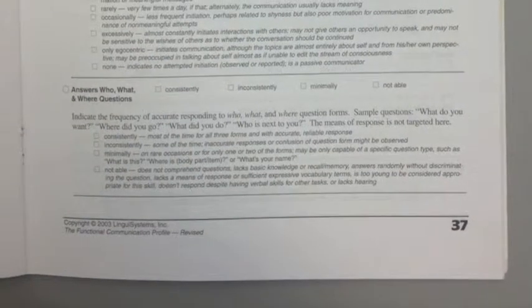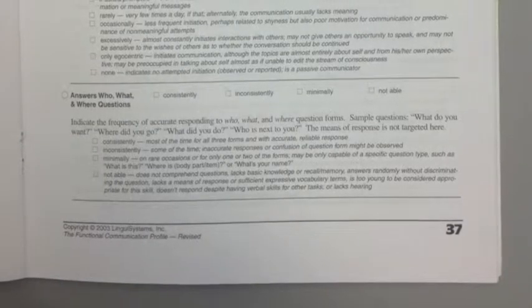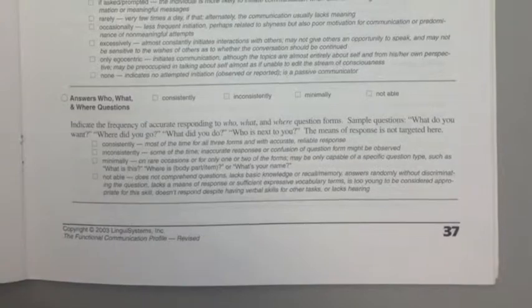This activity evaluates the client's pragmatic and social language abilities. The clinician asks various who, what, and where questions and assesses the client's response. Okay, I'm going to ask you some questions. What did you have for breakfast this morning? Pop-Tart. And what kind of Pop-Tart did you have?